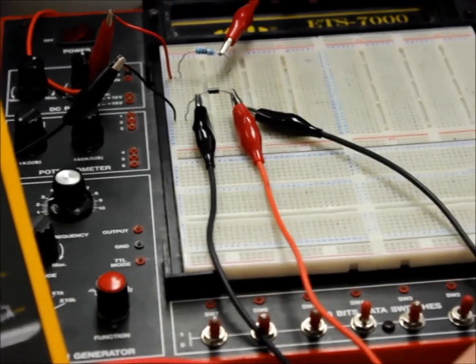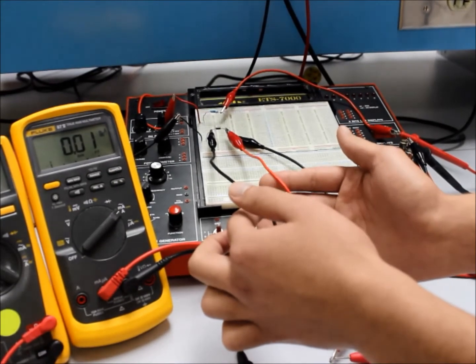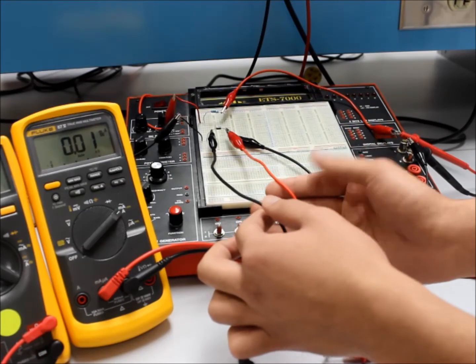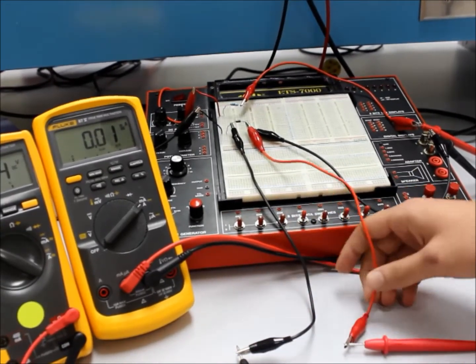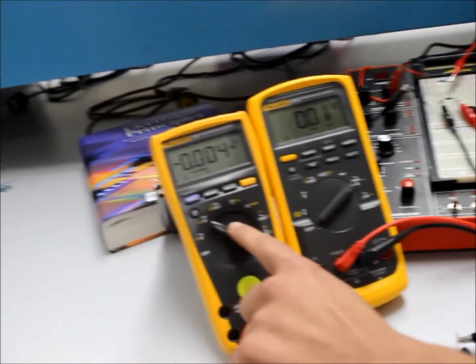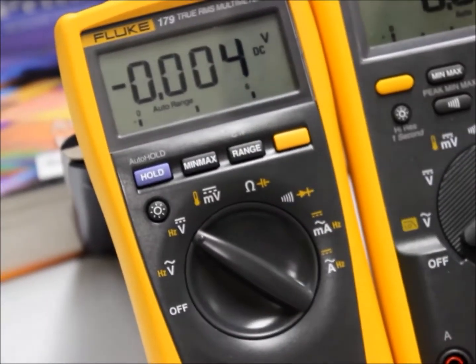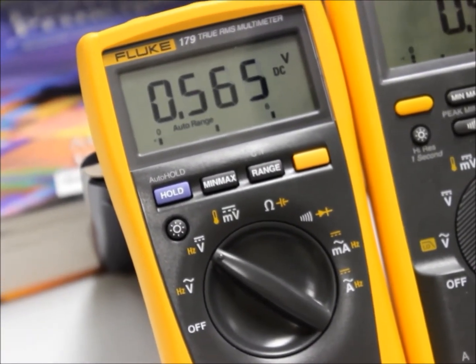Of course, we will put the voltmeter parallel with the diode so that we can know the voltage through the diode. Of course, here is the voltmeter. We will see the voltage. Firstly, we will increase it a little bit.